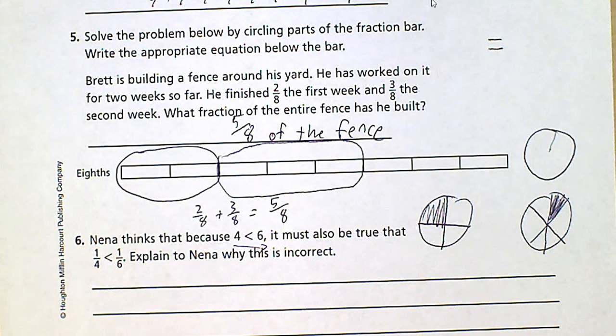So now you, and I'm not going to help you with this, I want you to explain that in words on that line. So how can you explain that in words? Good luck.